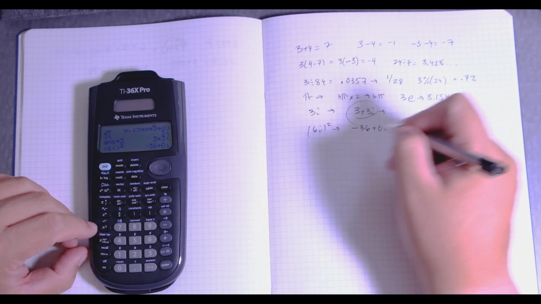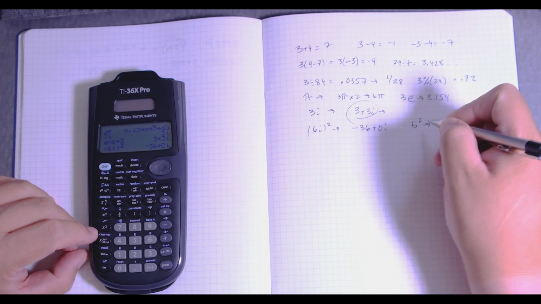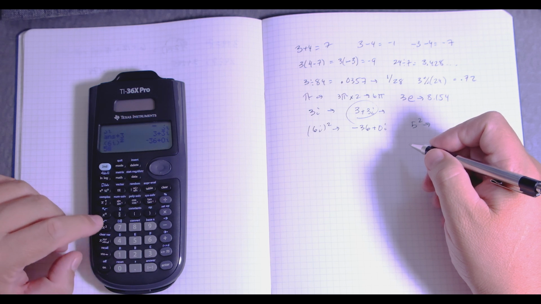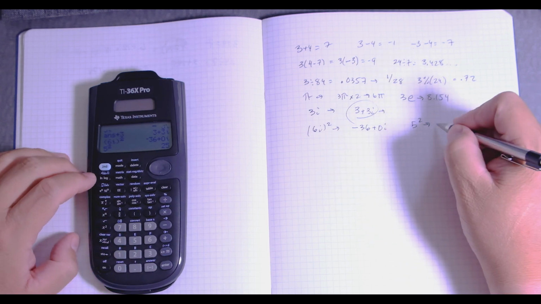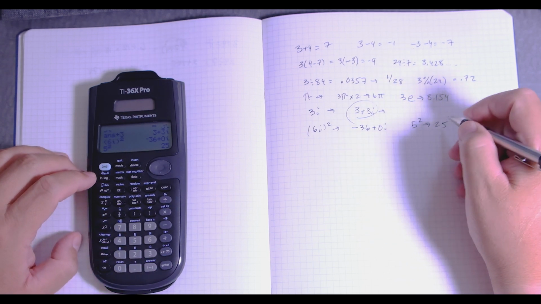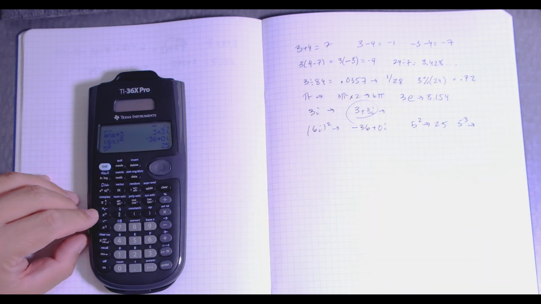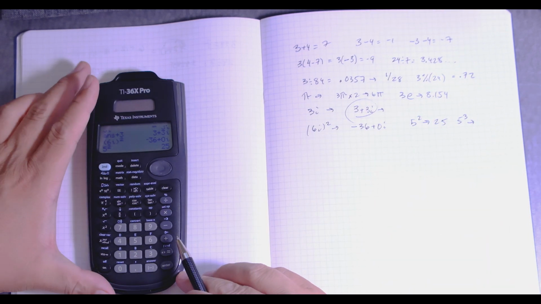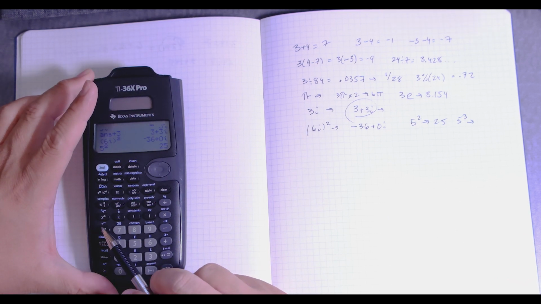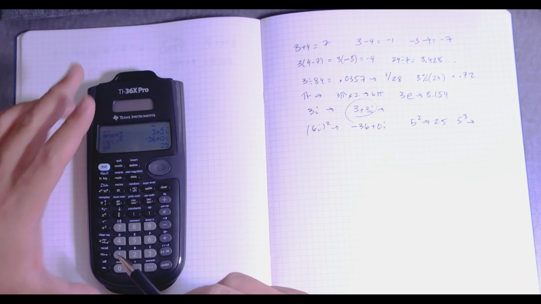Let's say I wanted 5 squared, right? We put the 5, and then we square it, and then we enter 25. How about 5 cubed? Is there a cube? I don't remember. I don't think there is. But there's this button right here.